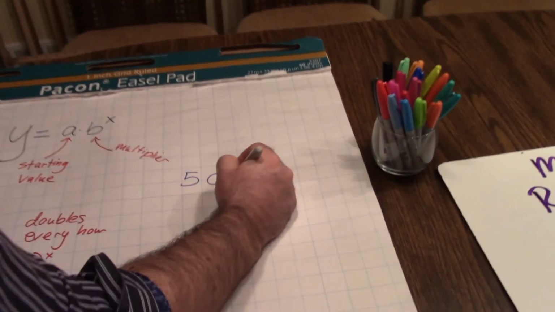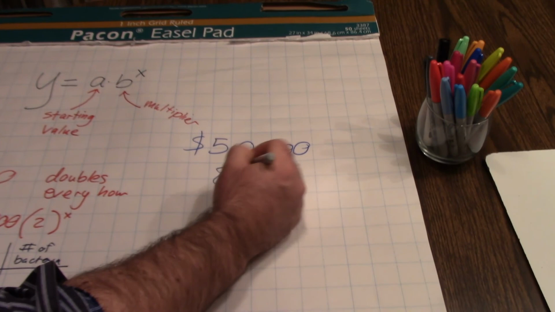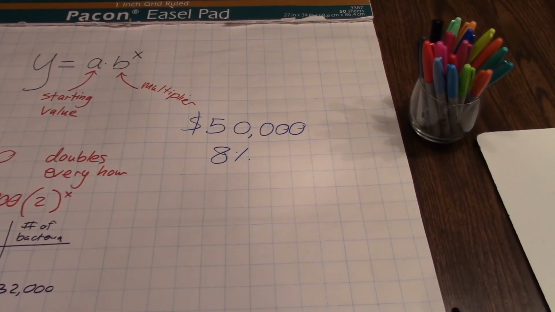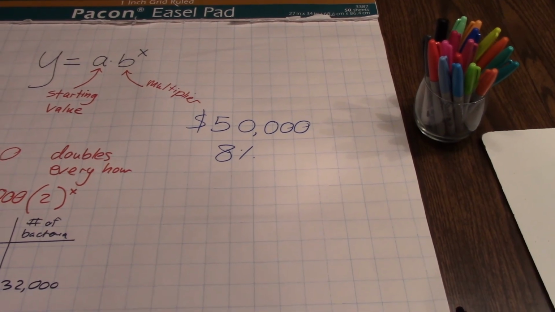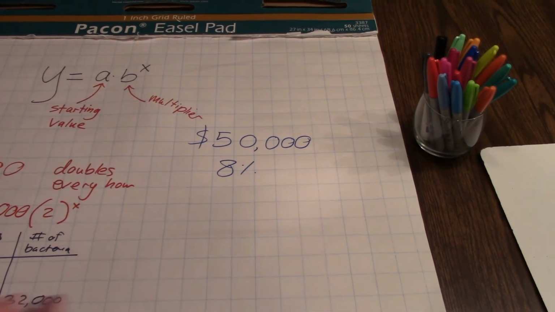Wow. Sounds nice. Yeah. Now, that doesn't sound initially like an exponential function, but it is, because it's 8% every single year, and that 8% builds on itself. So you're making $50K a year. Woohoo! And you got 8% every year on top of that. Okay? And so we want to plug this in, and it's pretty obvious that your starting value is going to be 50,000. That's what your beginning salary is going to be.